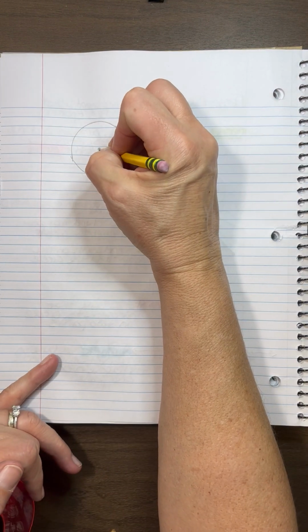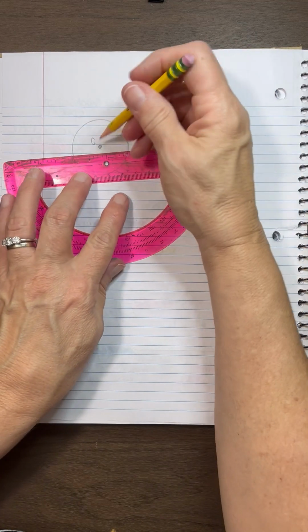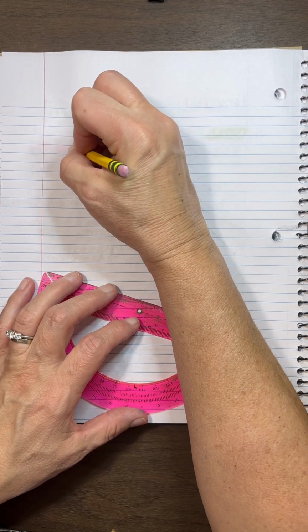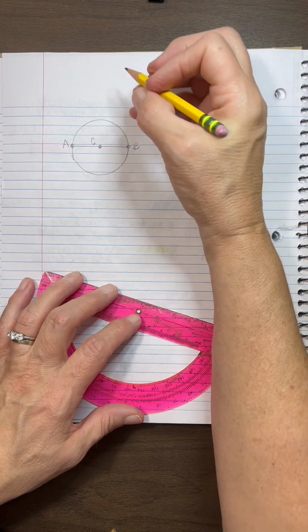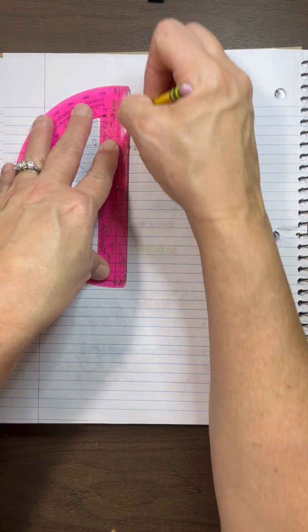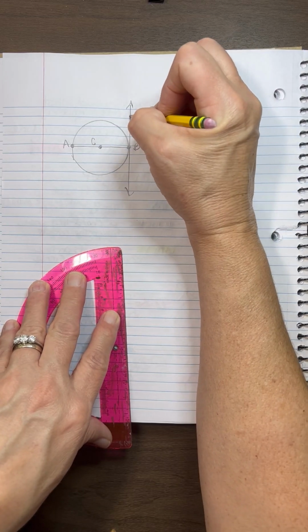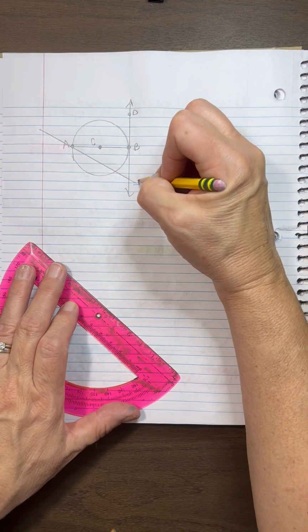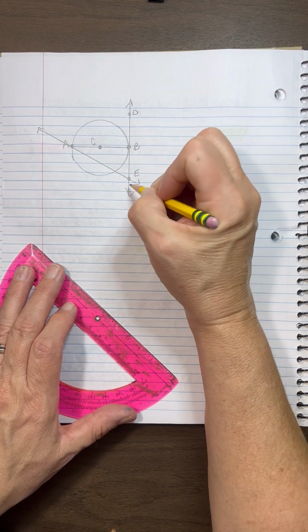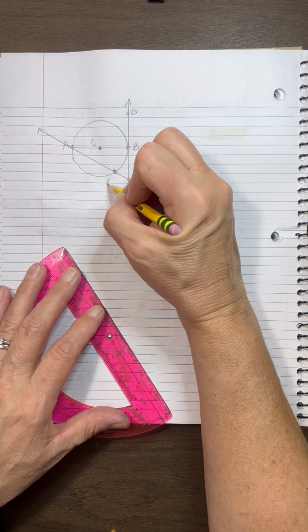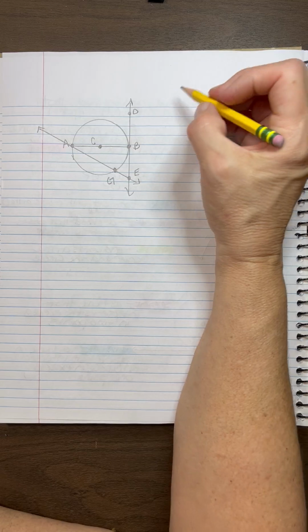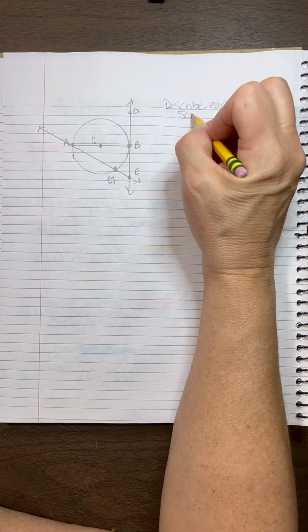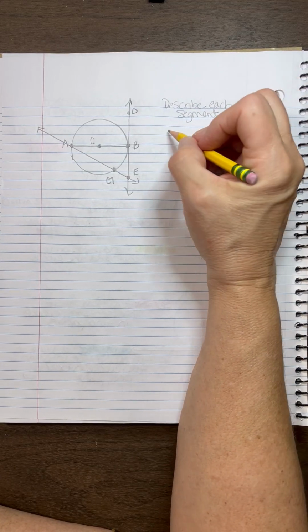And we have C. We have A, B, D, E, and G. Okay, so I want you to describe each segment with those vocab words I just gave you.